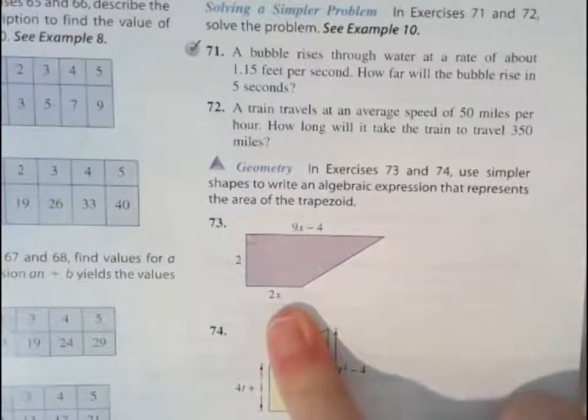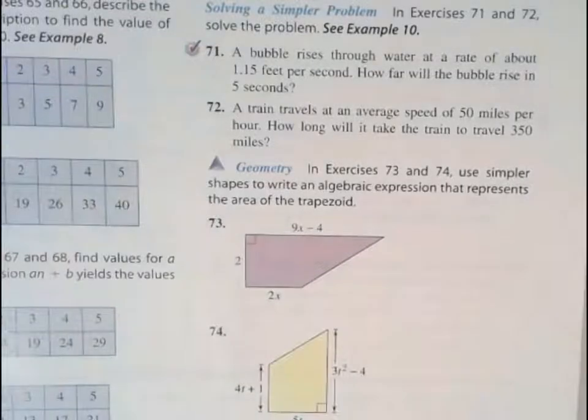So I'm going to make a trapezoid. And it doesn't look really pretty, so I'm sorry about that. And this is 2x, 9x minus 4. Okay.